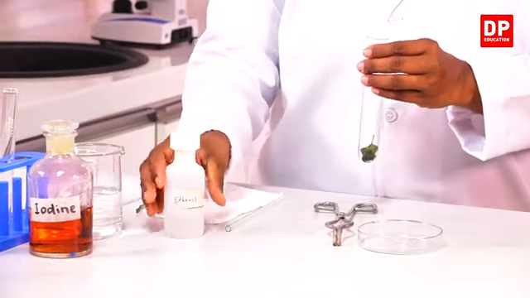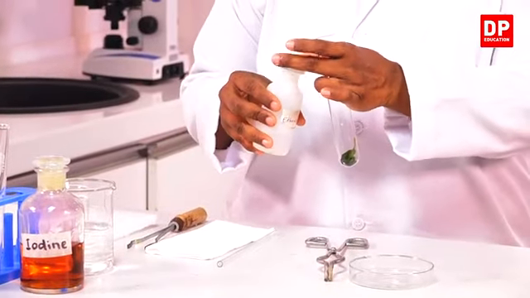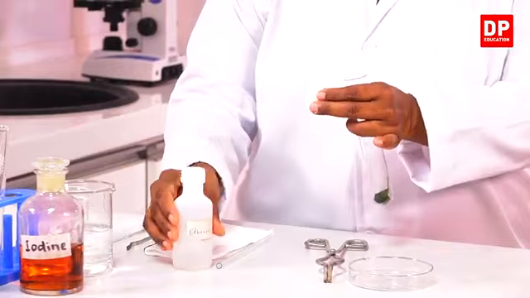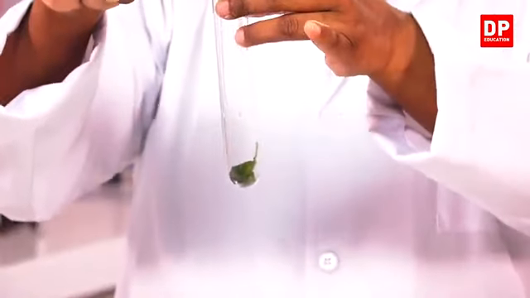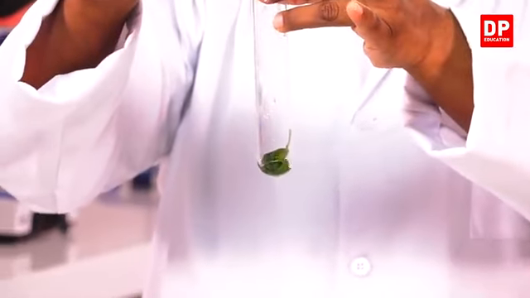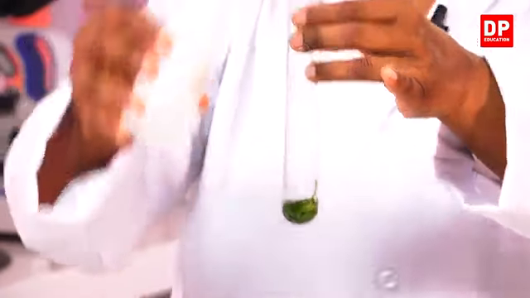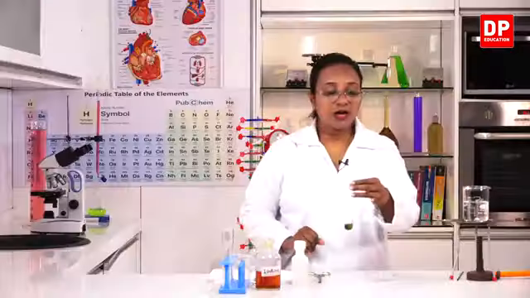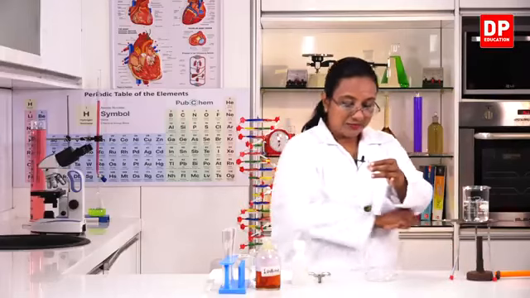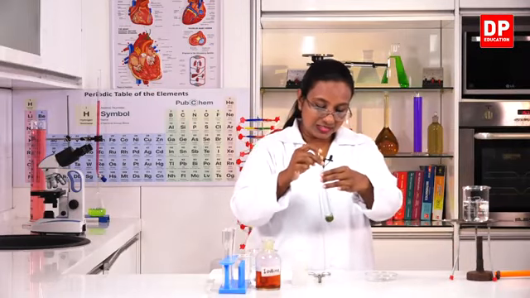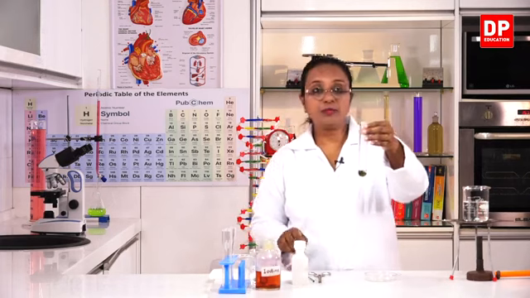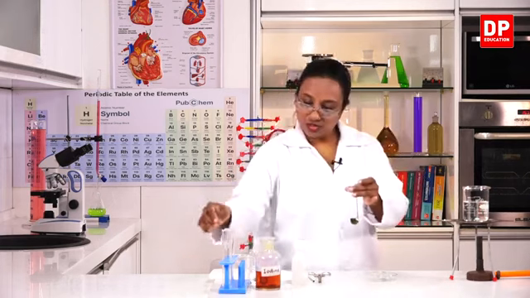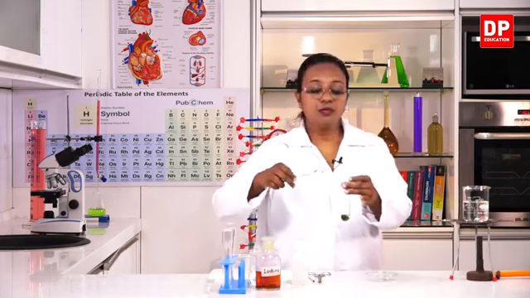I will add some alcohol, enough to cover the leaf. Here, if I add a small amount, that should be sufficient. Now, I will make sure that the leaf is completely immersed in alcohol. You can see I have put sufficient alcohol to boil the leaf.